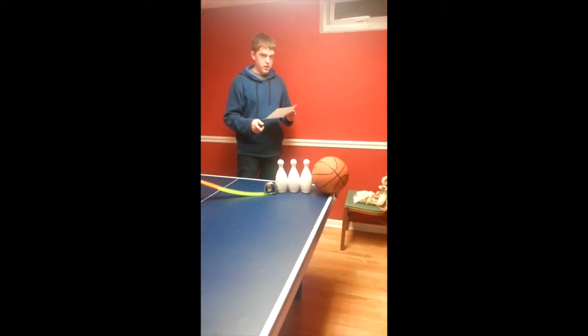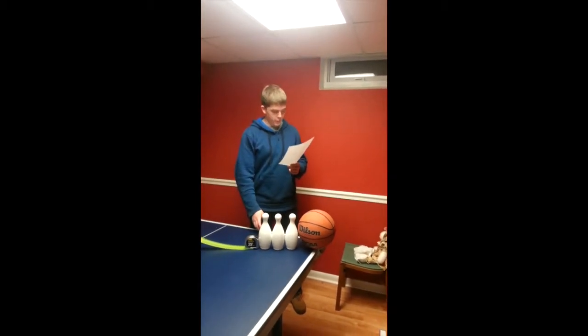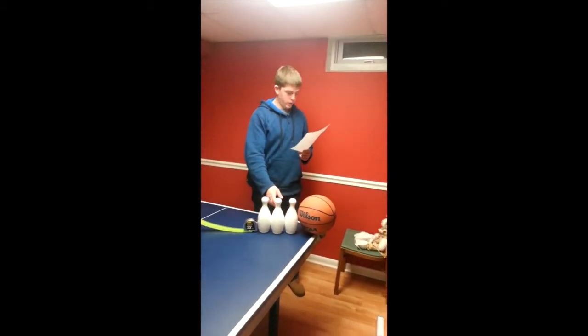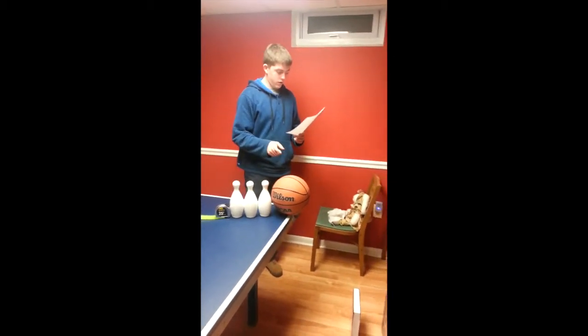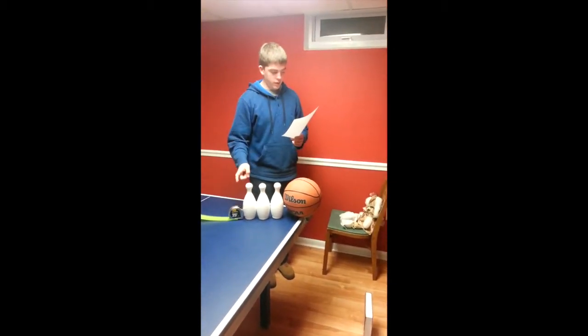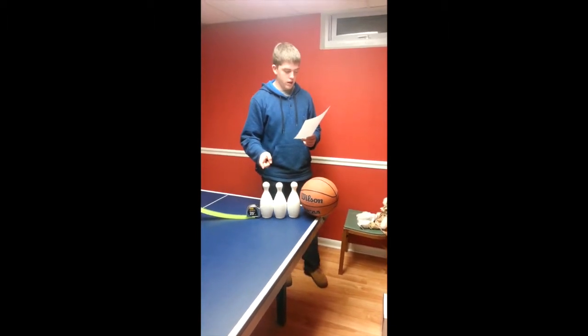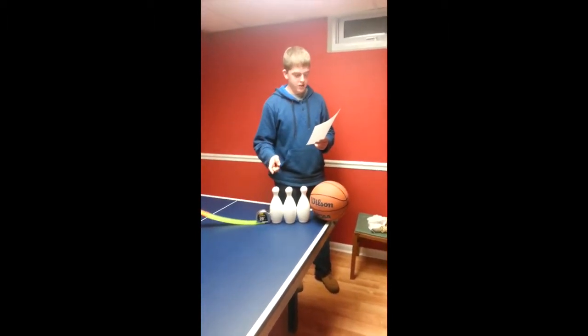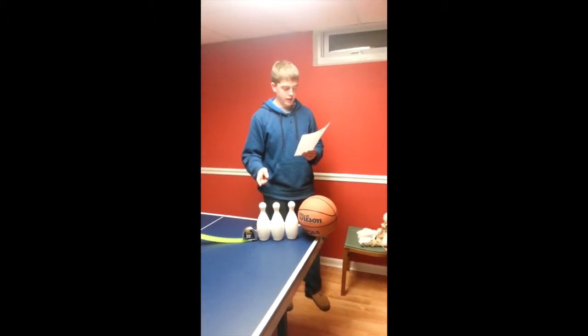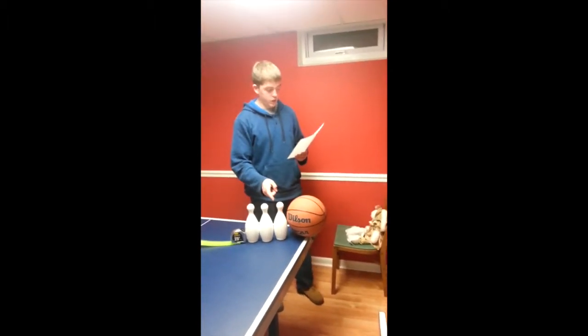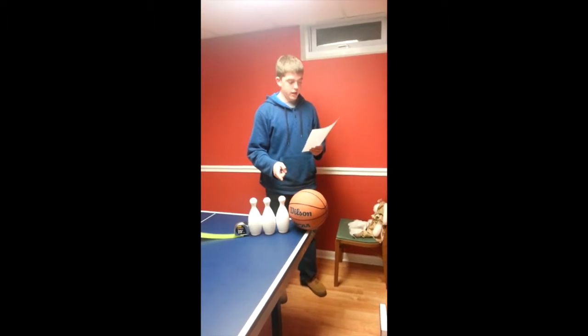Okay, so then the tape measure hits the bowling pins, and then the bowling pin hits the other bowling pin, and then the last bowling pin hits the basketball. From the tape measure to the bowling pin, it's linear kinetic energy to linear kinetic energy, and then linear kinetic energy transforming into linear kinetic energy, and then the last bowling pin hitting the basketball is linear kinetic energy into rotational kinetic energy.